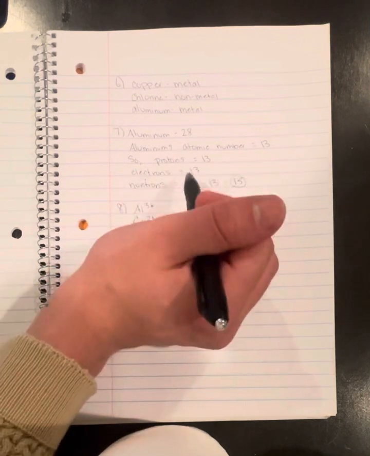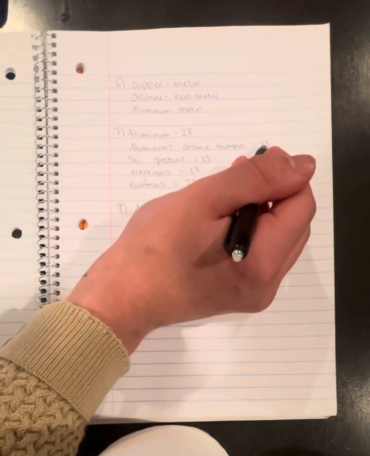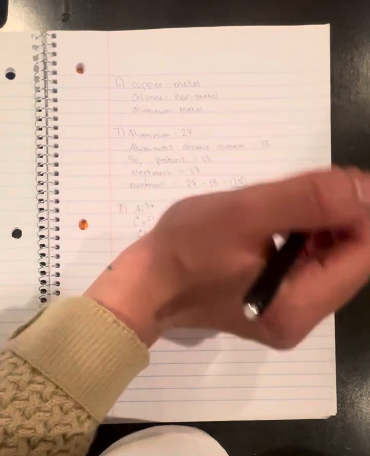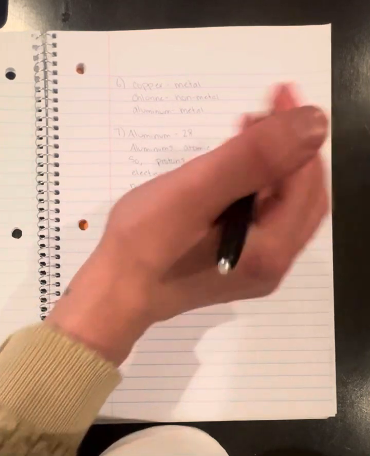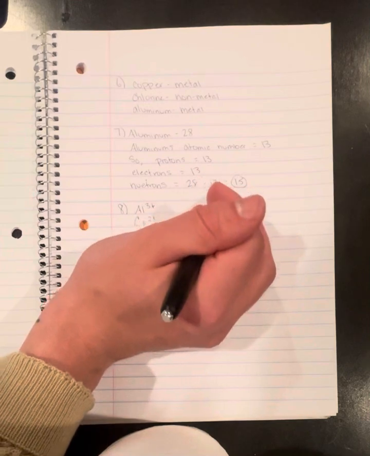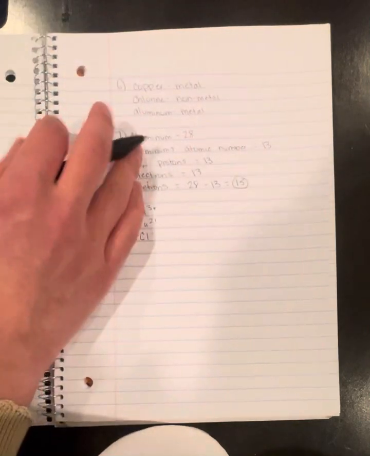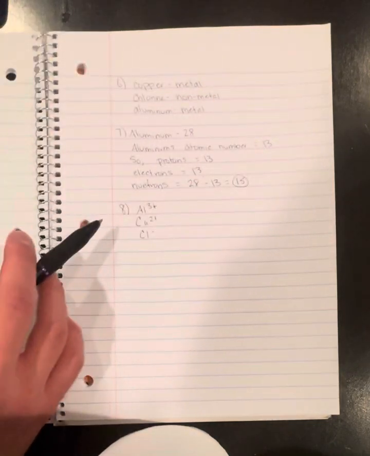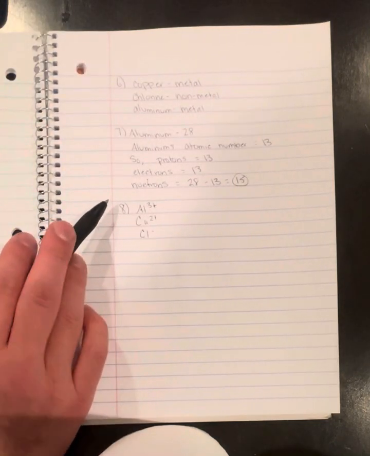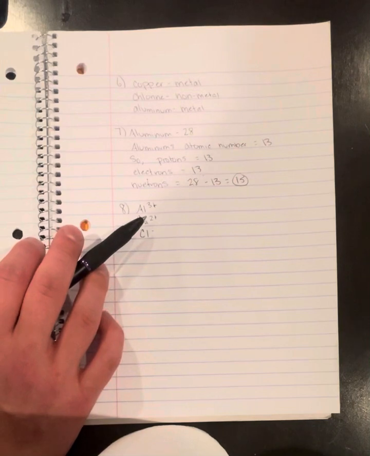And then we have to subtract those protons from the mass number in order to find how many neutrons are in this isotope. So you're going to take 28, take away 13 is 15, and that is how many neutrons you have. So 13, 13, 15.